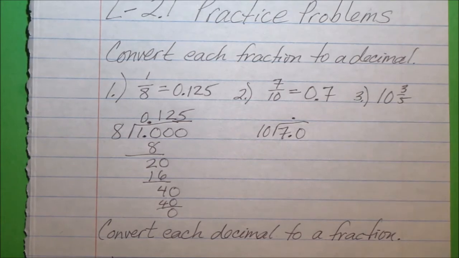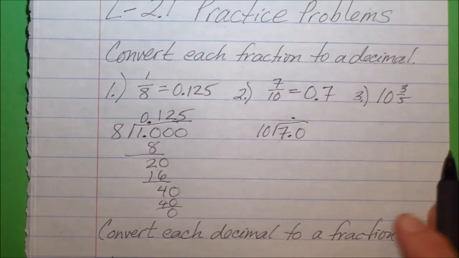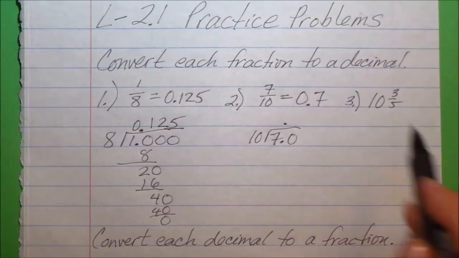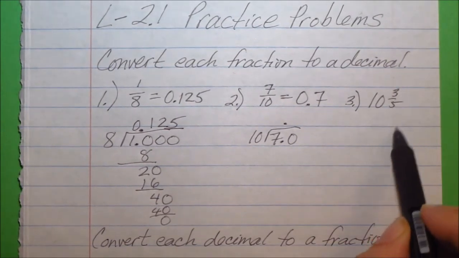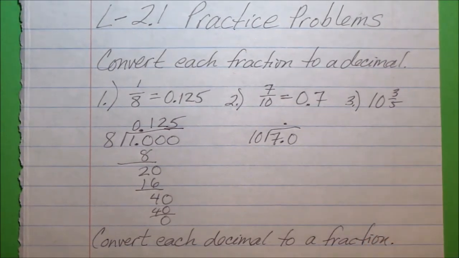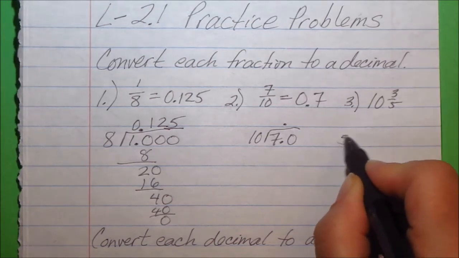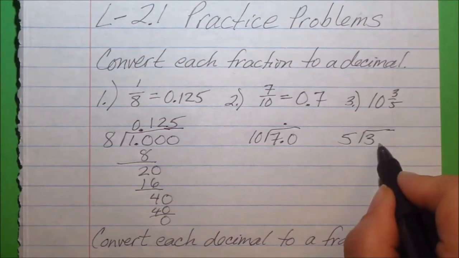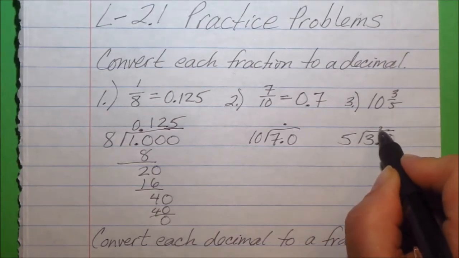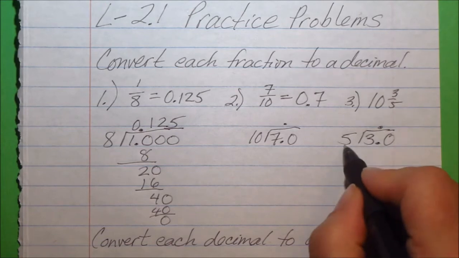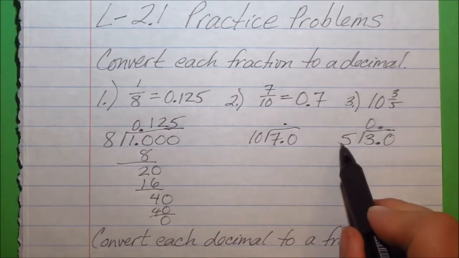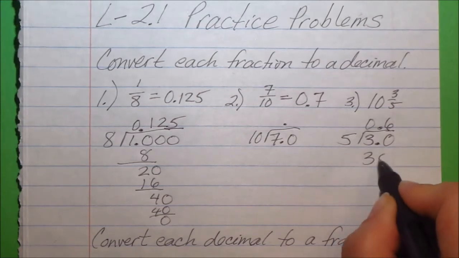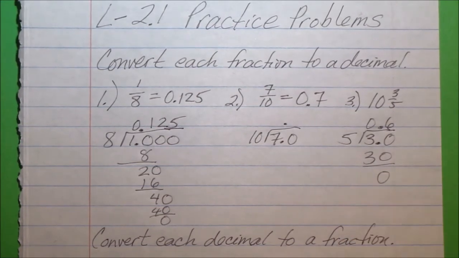Now, how is it when we have a mixed number? Well, with a mixed number, at first we ignore the whole number. What we want to do is figure out what is the decimal equivalent of this fraction. And to do that, we have to divide 3 by 5. So 5 goes into 3. Well, it doesn't. So we put down the decimal and the 0. 5 goes into 3 0 times. But 5 goes into 36 times. 6 times 5 is 30. And that leaves us with 0, so we've got it already.